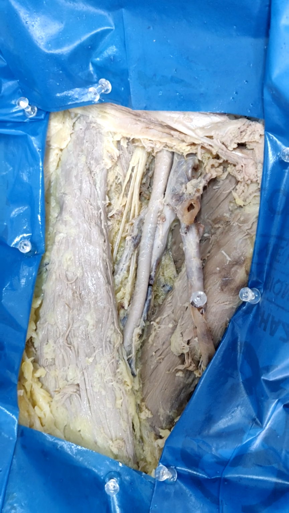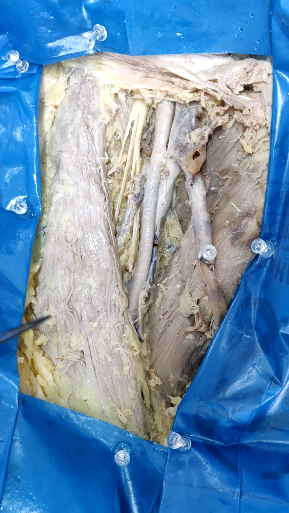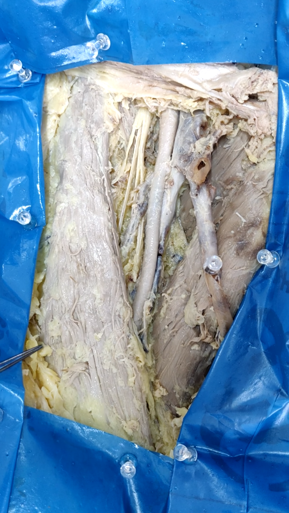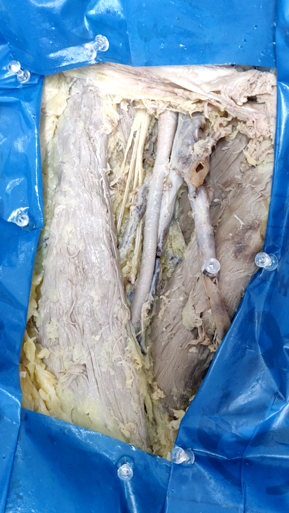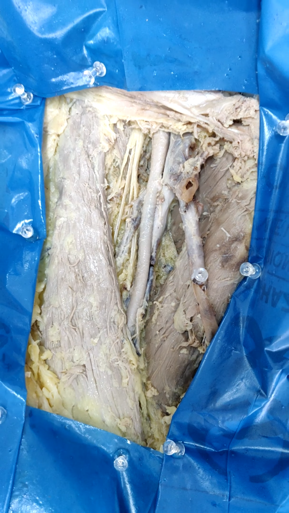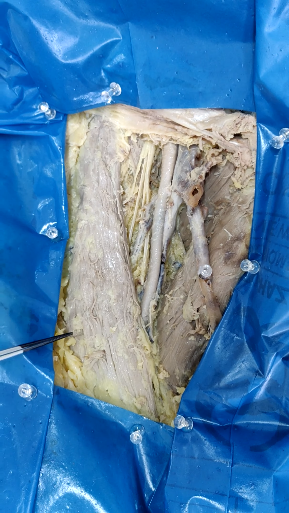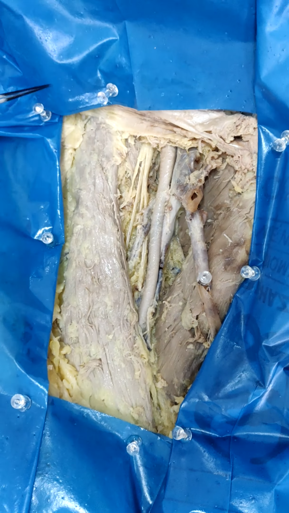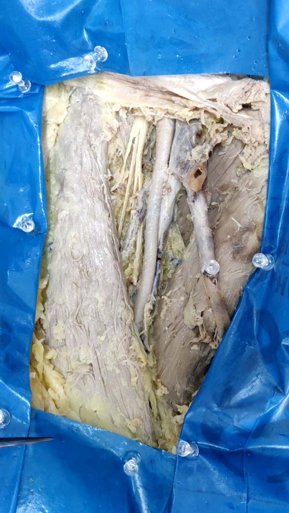Today let us discuss about the femoral triangle. We have dissected out the femoral triangle of the right lower limb. Let me now give you the orientation. This side is the medial side. Here is the lateral side. This is the superior aspect. This is the inferior aspect.